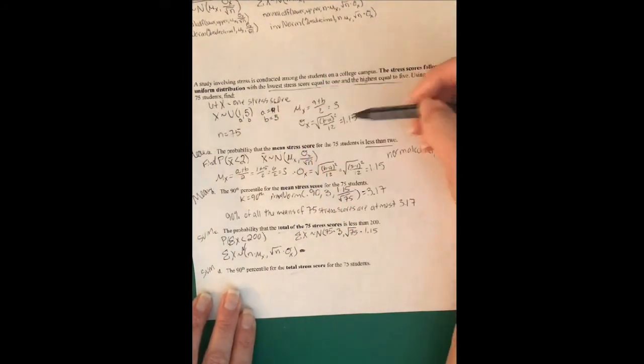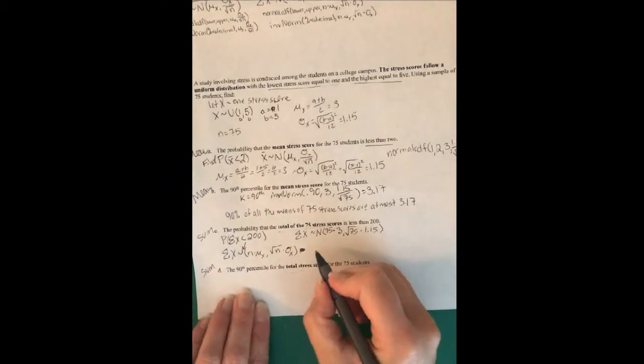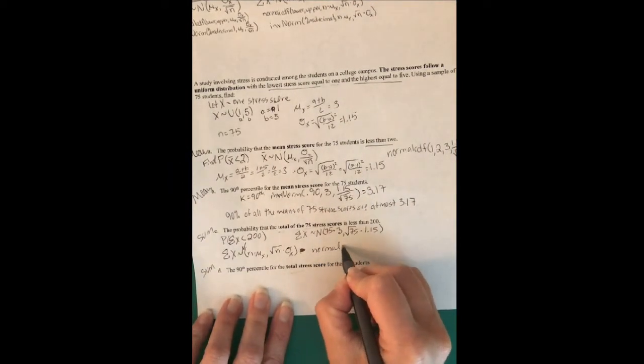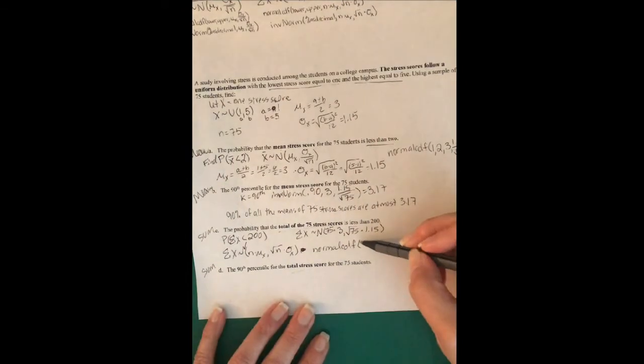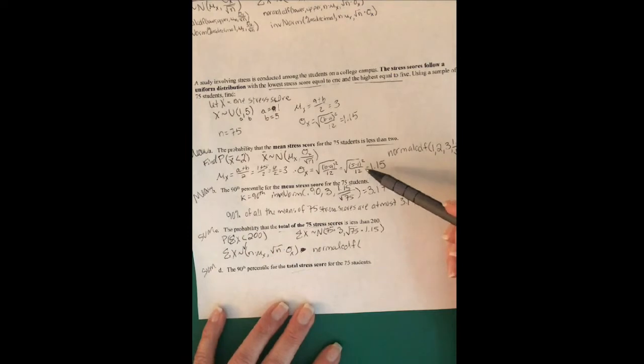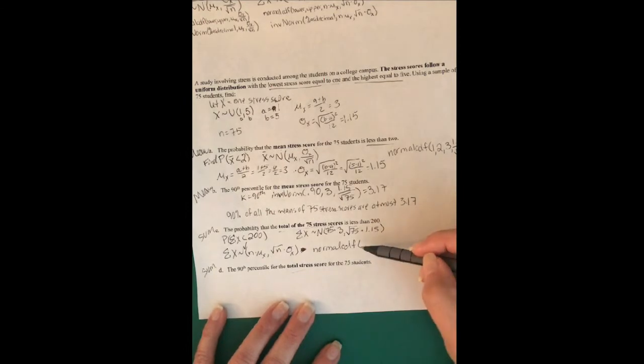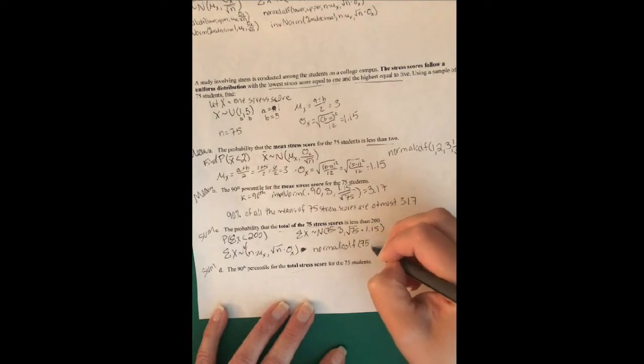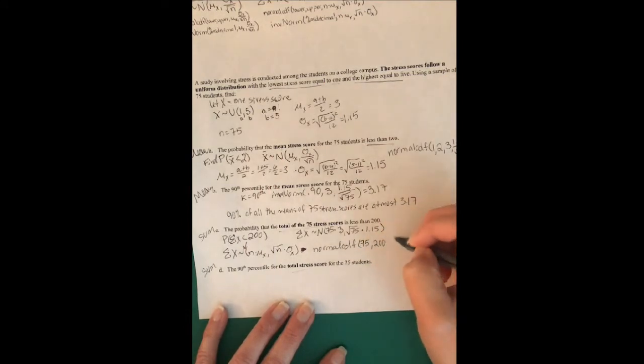Now, excuse me, these values do carry down here for us. So all we are going to do is use our calculators, normal CDF. And if you recall, up in A and B, our lowest value that we could get was 1. Now, as we are working with the sums, and there are 75, sum means we're adding them all together, then the lower value isn't 1 anymore, it's 75, because 75 ones is 75. So that's our lowest value. Highest value, we want less than 200.